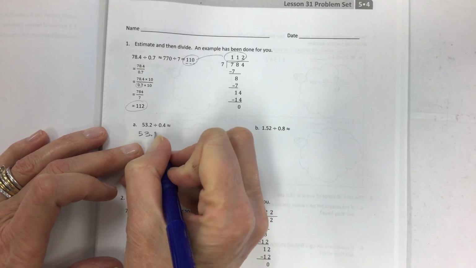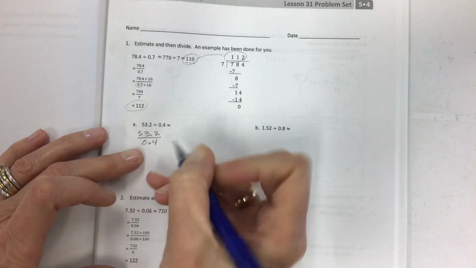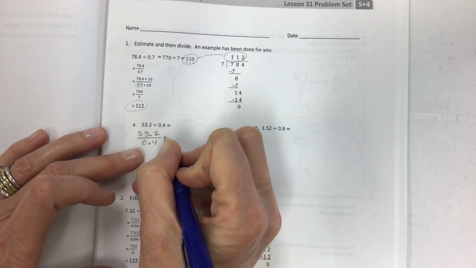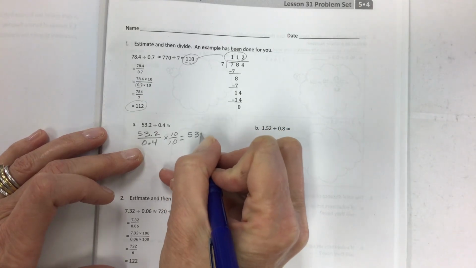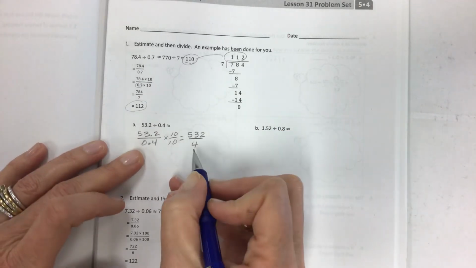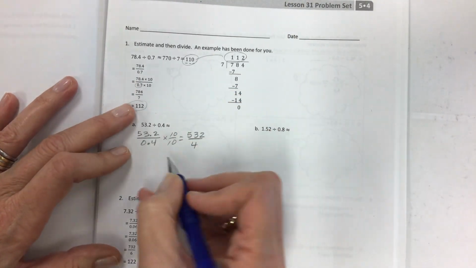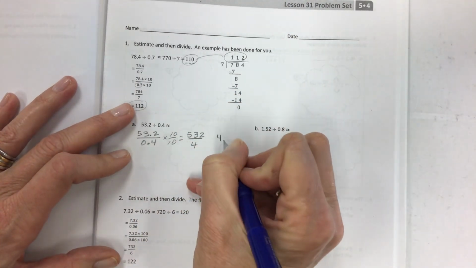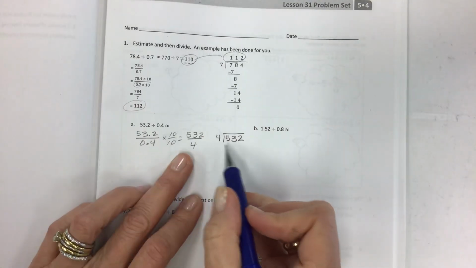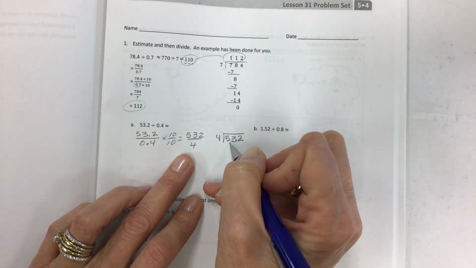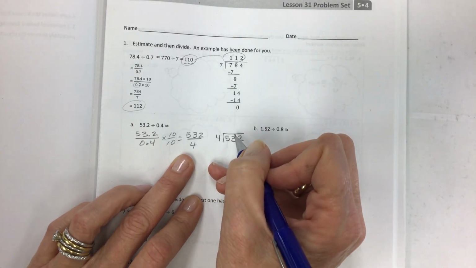53.2 divided by 0.4. Then we're going to multiply by 10 tenths, and we're going to turn that into 532 divided by 4. I think I skipped a step or so, but that's all right. We'll do 4 into 532. Okay, so now we're going to start doing our standard algorithm.